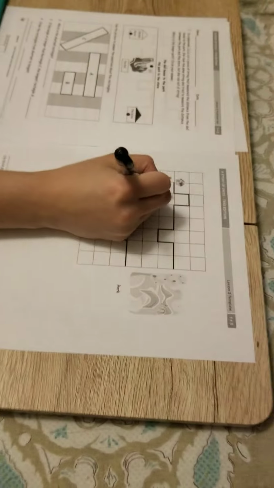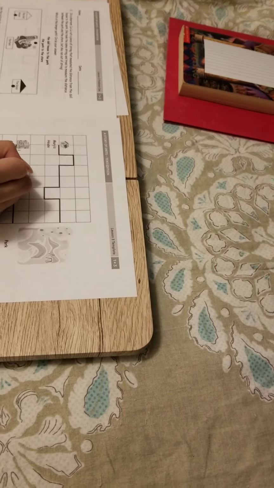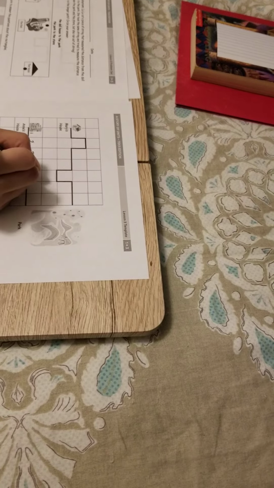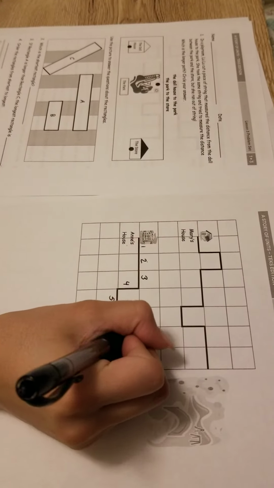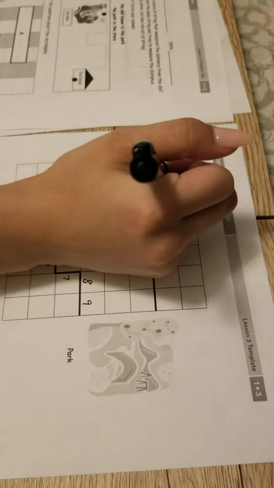So if you would number those for me, 1 to 9. Okay, 1, 2, 3, 4, 5, 6, 7, 8, 9. Okay, so we've discovered that Anne's house and the path that she took, it took her 9 lines to get to the park. So if you'll count up Mary's lines and number them, please.